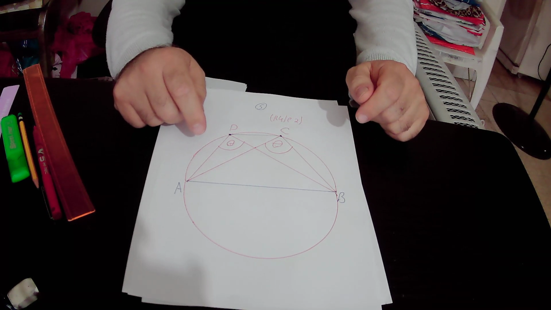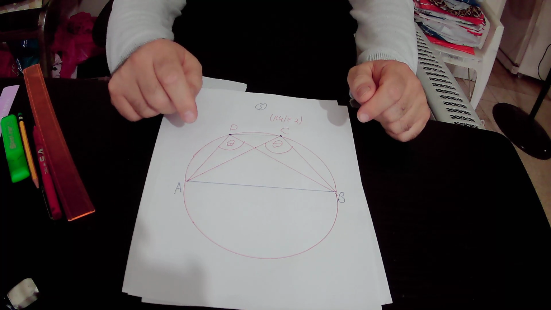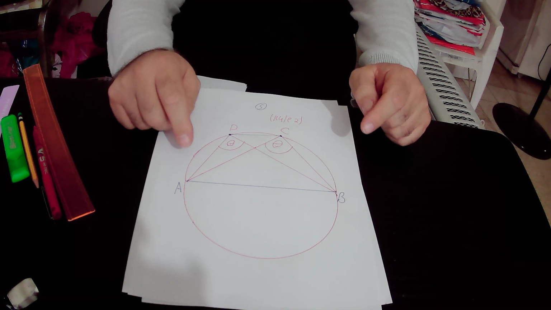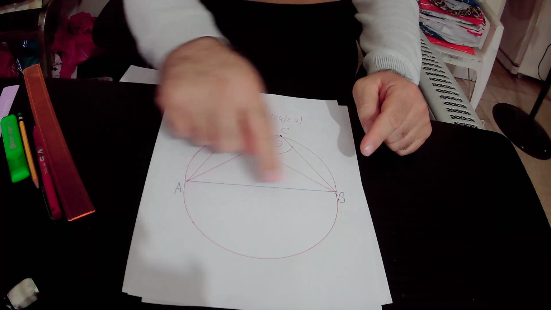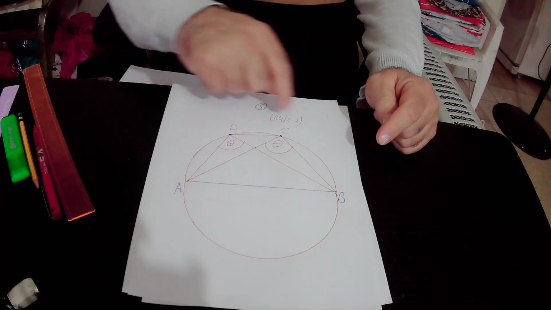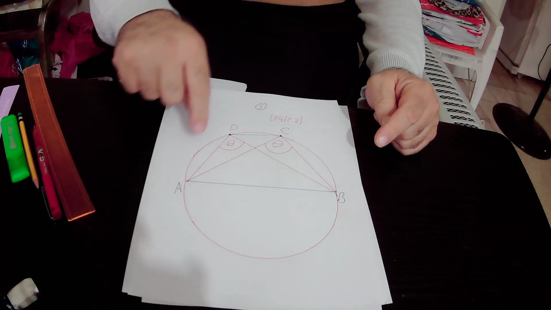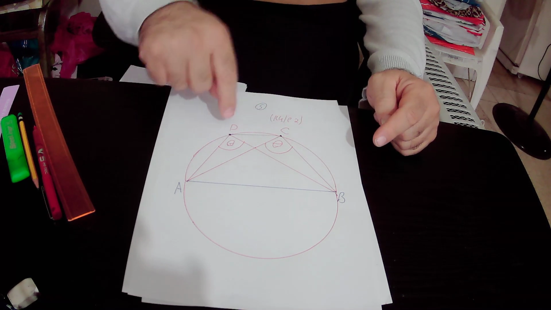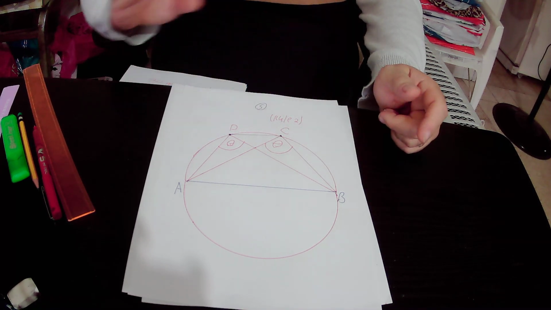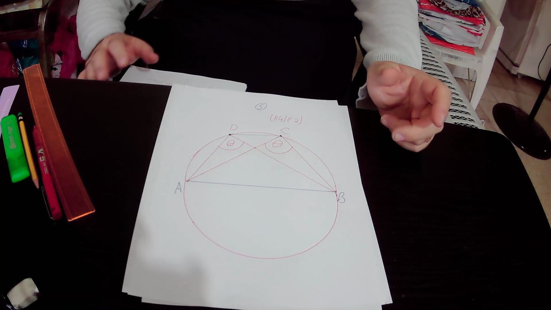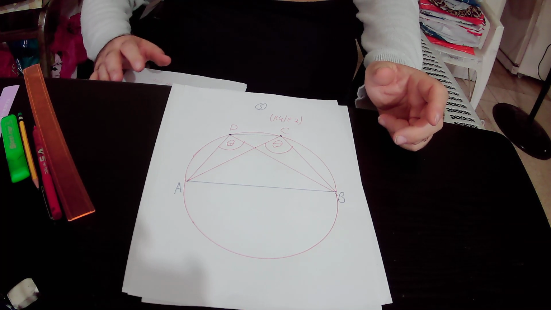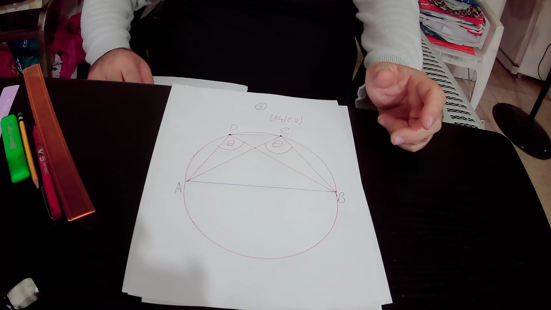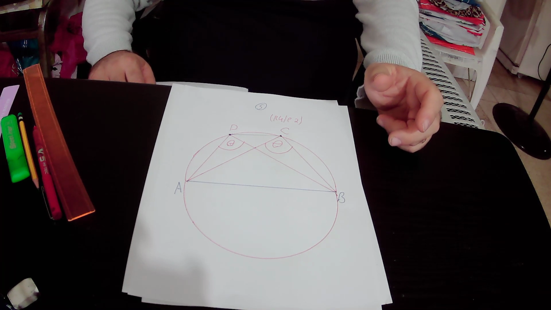Therefore, according to rule number 2, the quadrilateral ABCD is inscribed by this red circle, and the 4 points A, B, C, and D lie on this red circle. Okay, this is the explanation of rule number 2. And we can implement rule number 2 in our drawing.